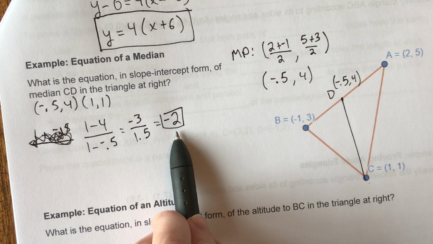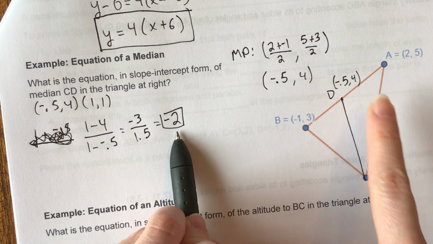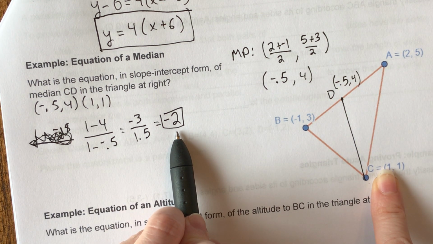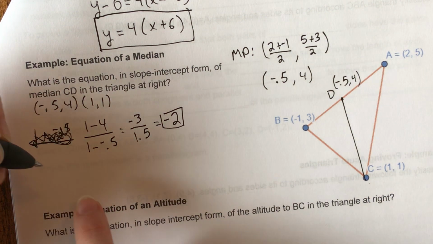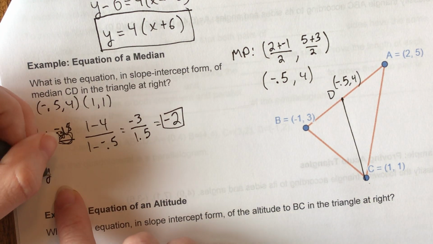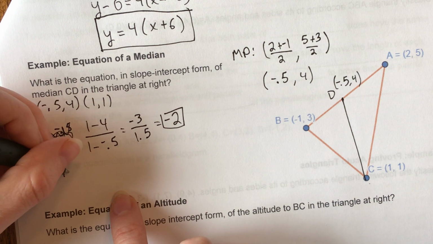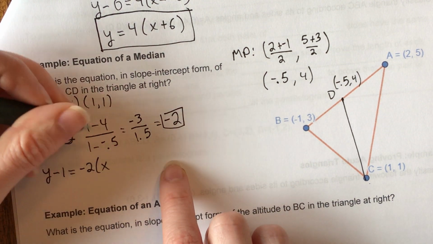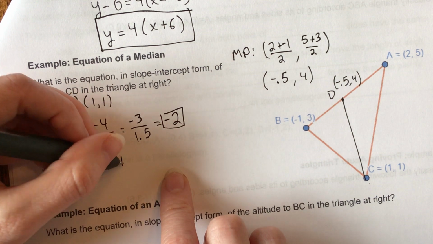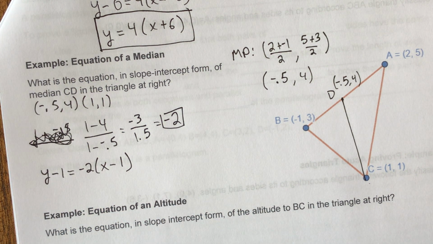Once we find the slope, we can use the slope and either point to make a line in point slope form. So we can find the equation of this line. I'm going to use 1, 1 because it's nice and it doesn't have a decimal. So I'll say point slope form, y minus y1, so 1, equals my slope, which is negative 2, parentheses x minus x1, so x minus 1. And there's my line in point slope form.